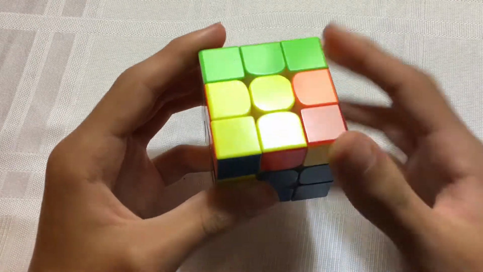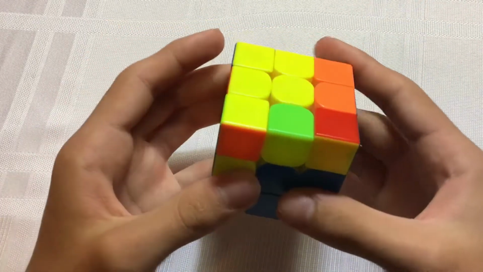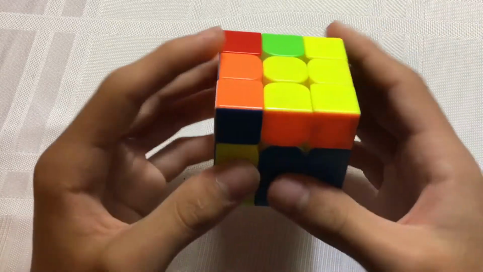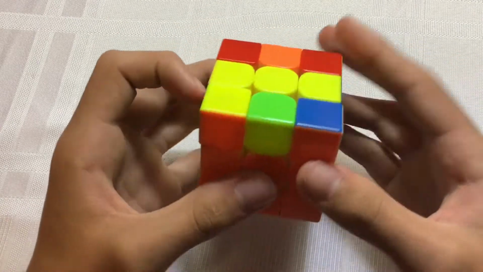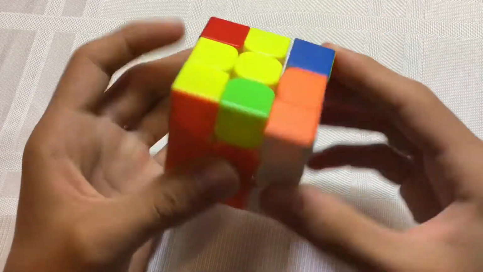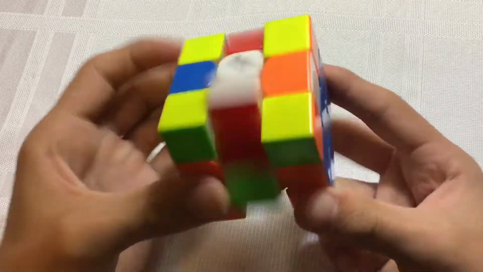And then I'm just going into the next pair, which I just did sexy moves for, and then inserting it here. Then you see this pair, so I just move it like that and insert it. I rotate for this case. That gives us this OLL and then this Z perm.